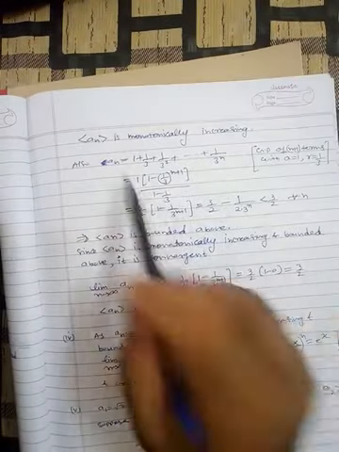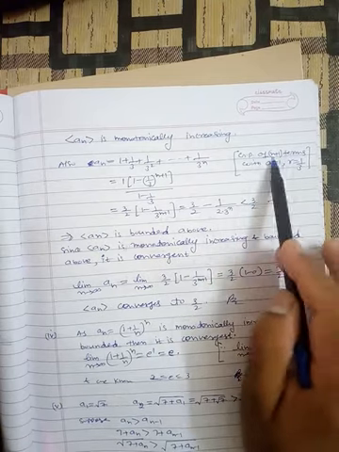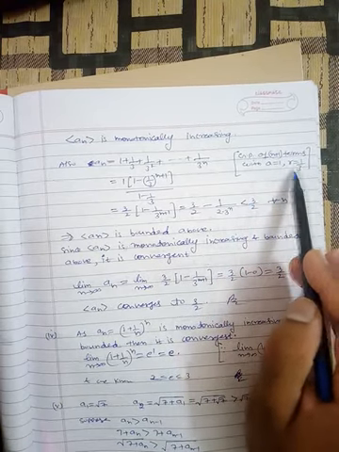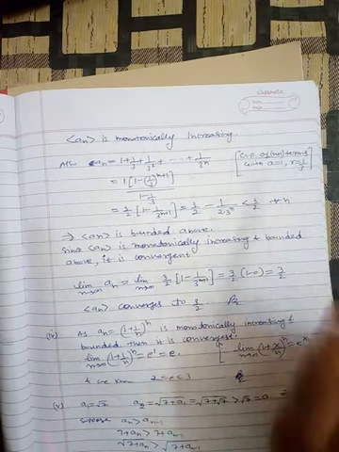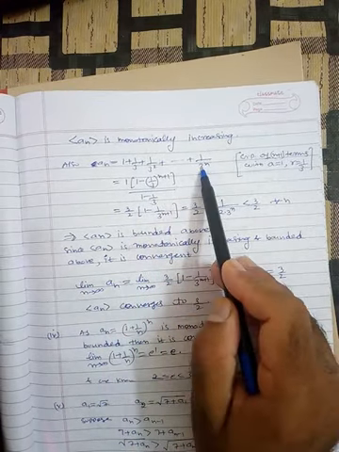Now to show the convergence, we have to prove that the sequence is bounded above. Since an is a geometric progression in which n plus 1 terms are involved, here the first term a1 is 1 and the ratio is 1 by 3. With the help of the formula, we find the sum of this geometric progression.